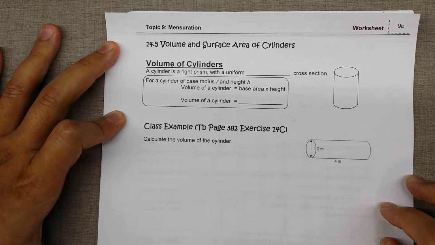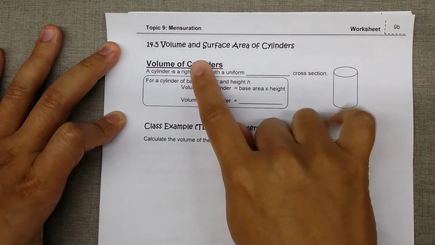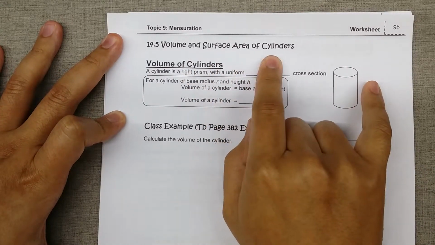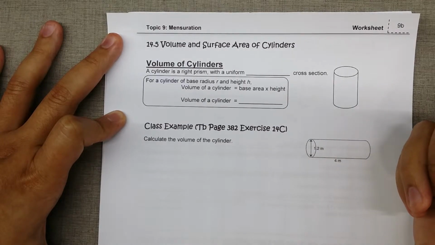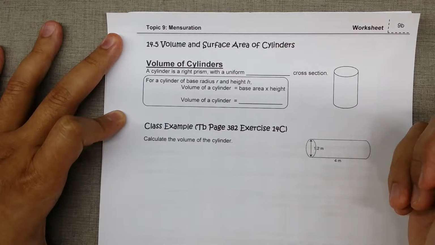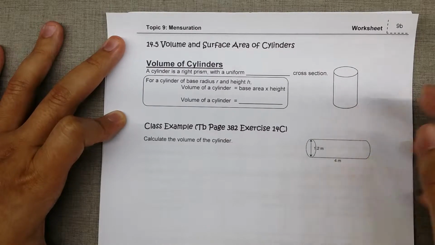Okay, let's continue from worksheet 9b, 14.5. Now we'll be talking about volume and surface area of cylinders. Recall earlier we have mentioned volume and surface area of prism. Now we will talk about volume and surface area of cylinders.